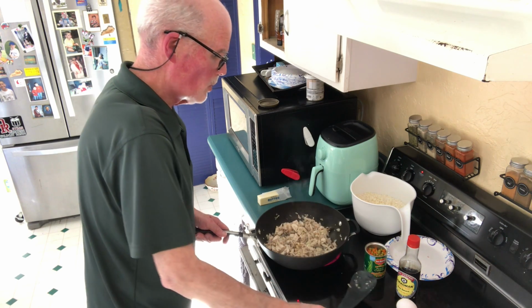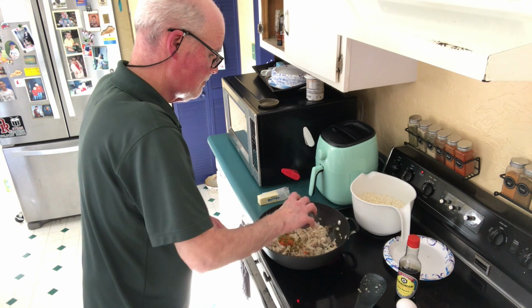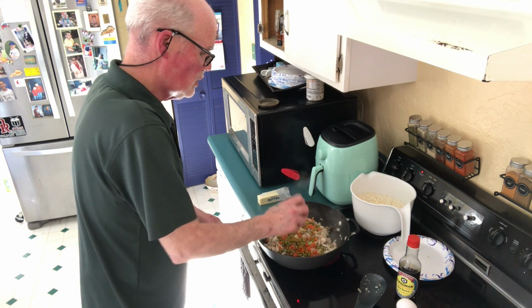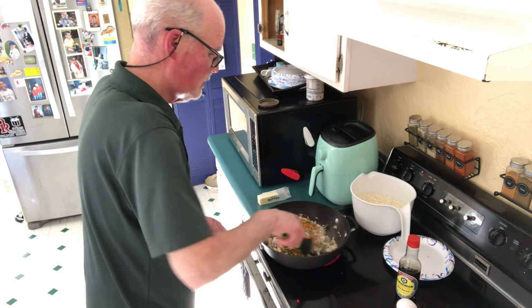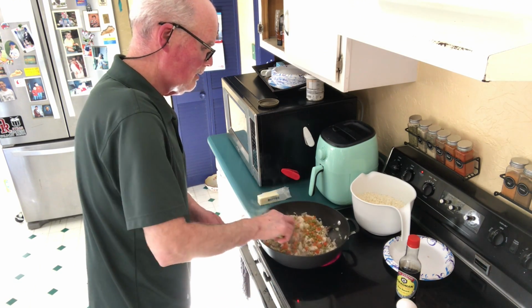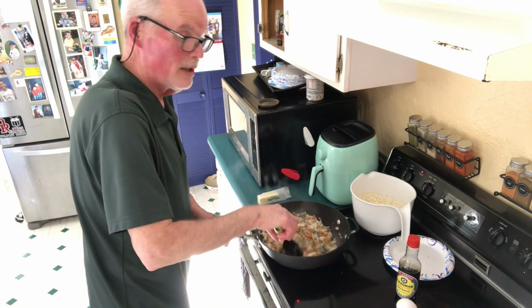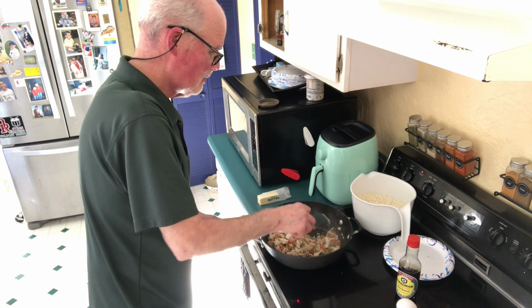All right, good. So we're going to add the peas and carrots. Like I said, this is a small can of peas and carrots. This is probably going to be the most carbs in it, but it does give some good flavor. I love sweet peas, green peas.